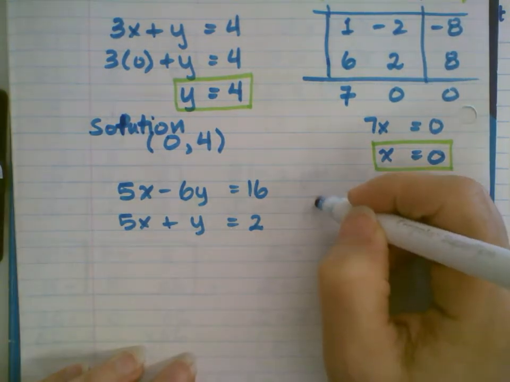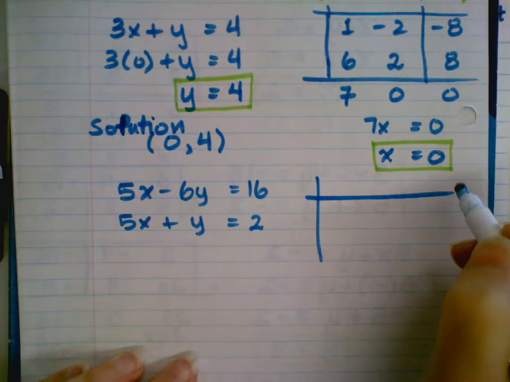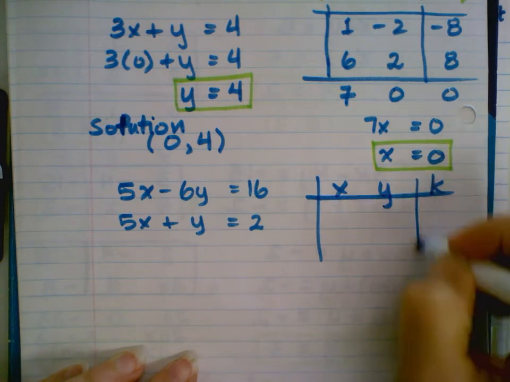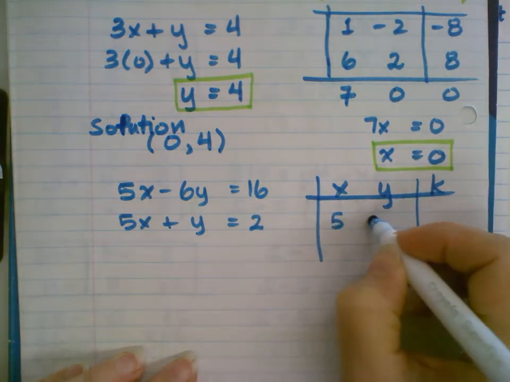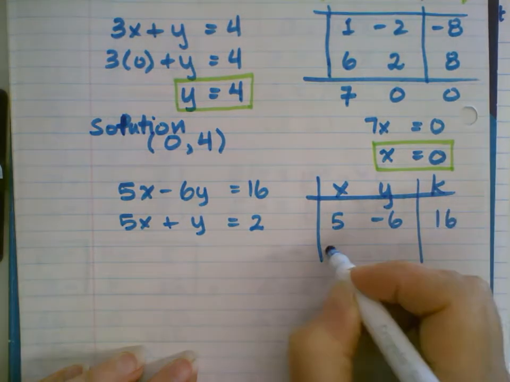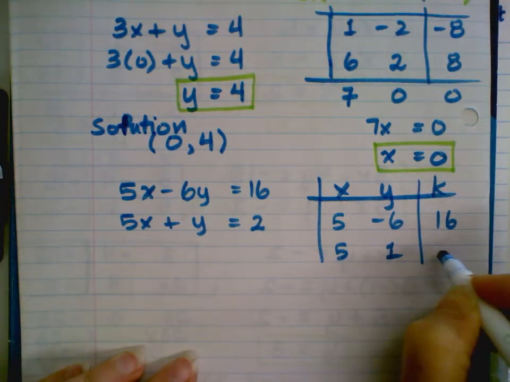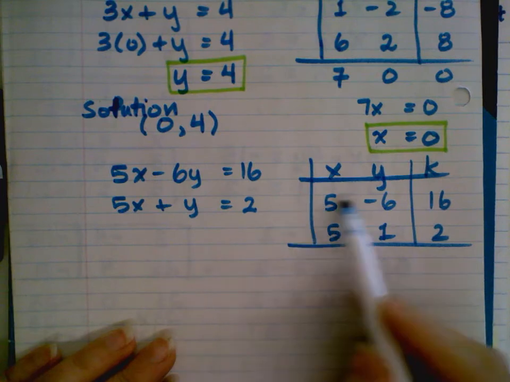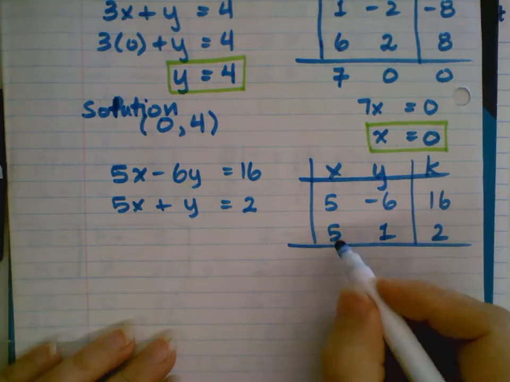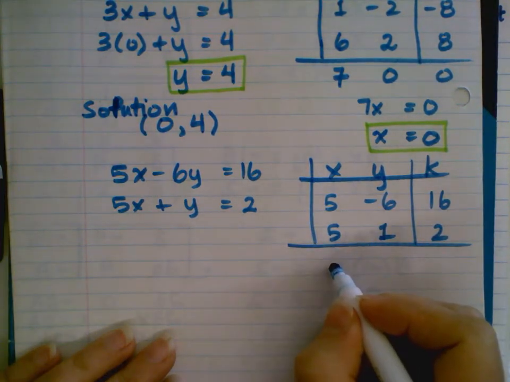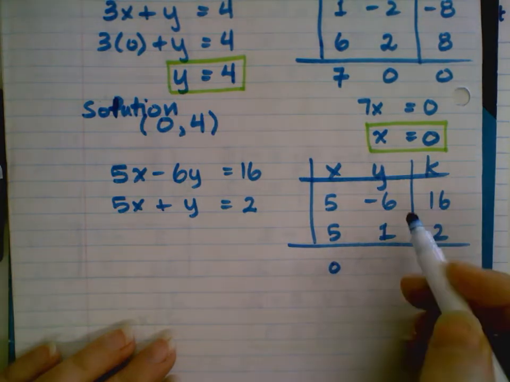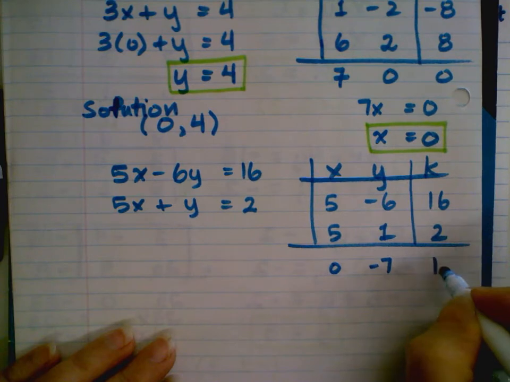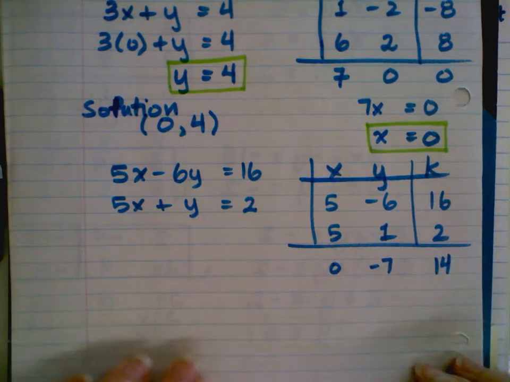So in my table, just to see what that would look like, x, y, constant, I have 5, negative 6, and 16, and I have 5, 1, and 2. So first row minus the second row, I'm going to get 0x, I'm going to get negative 7, and I'm going to get 14 here. 16 minus 2.